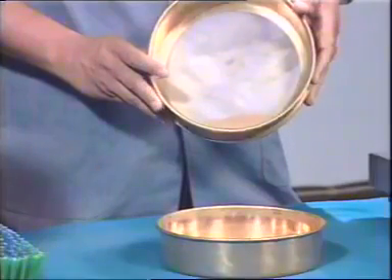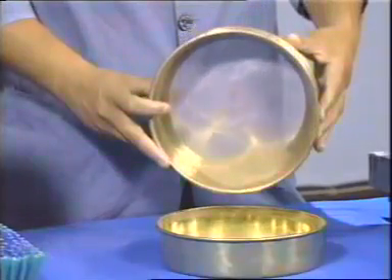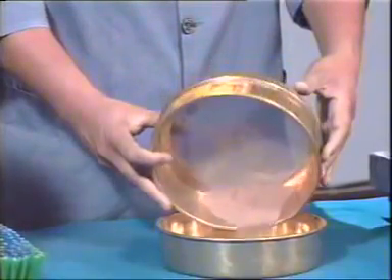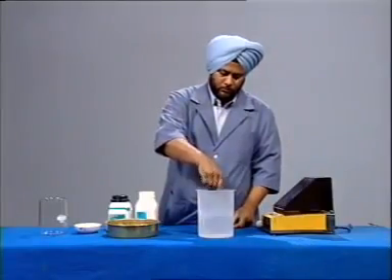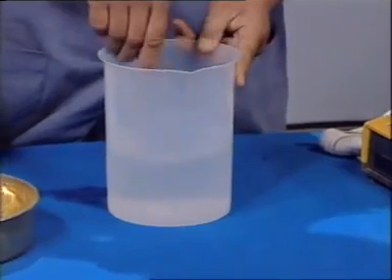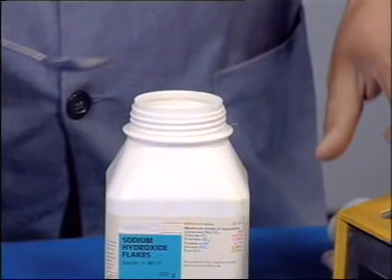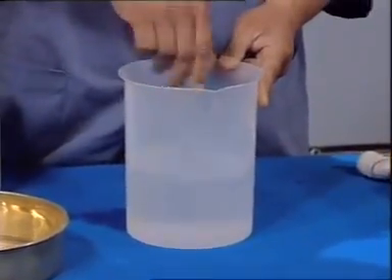Now collect the soil fraction retained on 75 micron IS sieve in a container. To dislodge the silt and clay particles, soak this fraction in a solution of 1 gram of sodium hydroxide and 1 gram of sodium carbonate per liter of water.